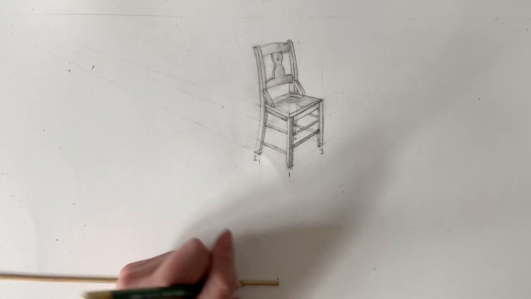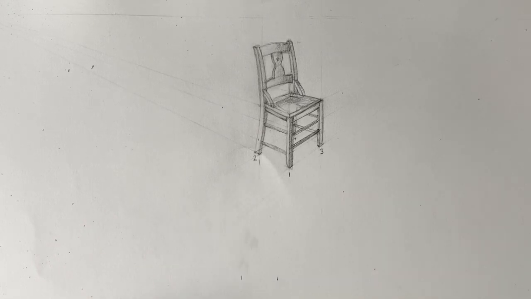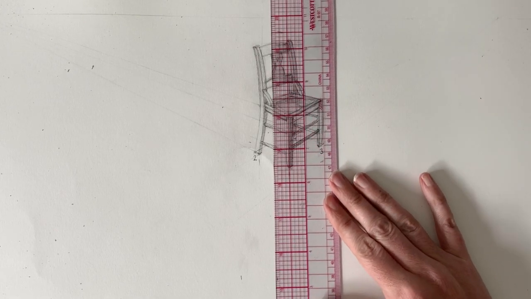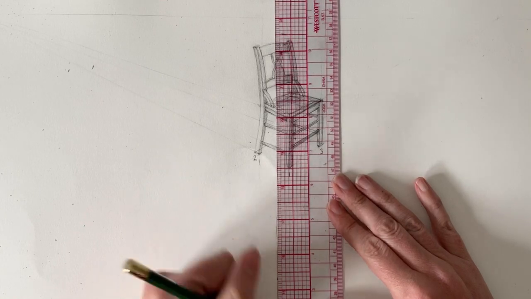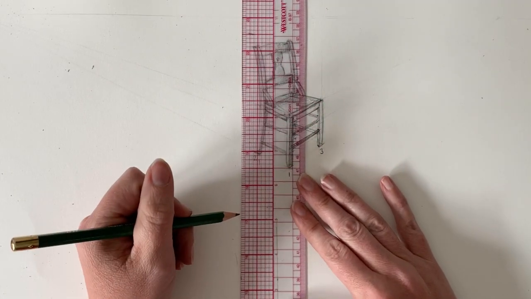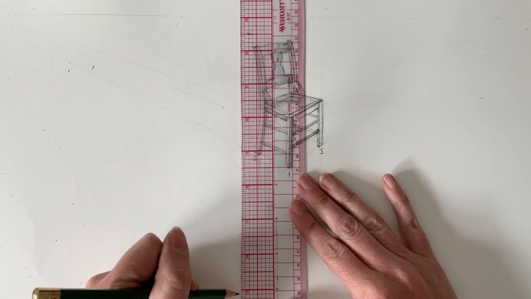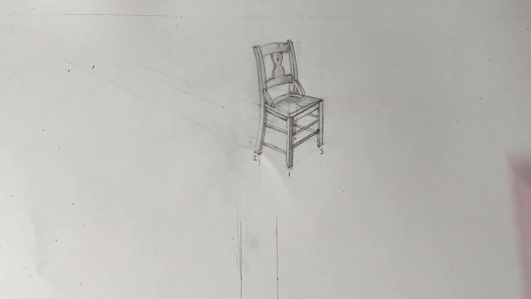So tick mark for chair leg number 1, tick mark for number 2. I'm going to extend these lines just a little bit to suggest that they're chair legs. Okay.